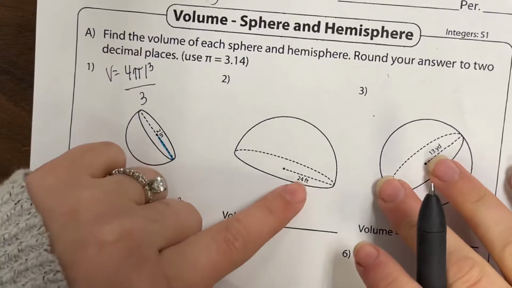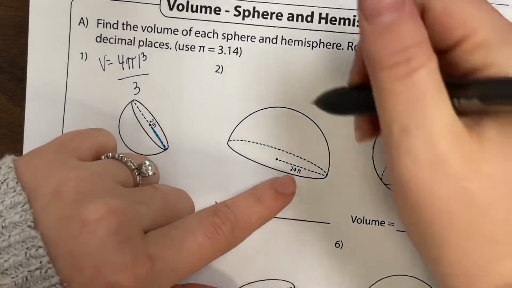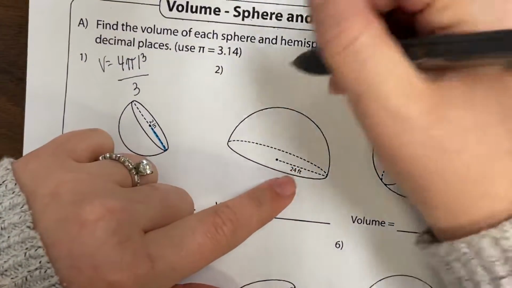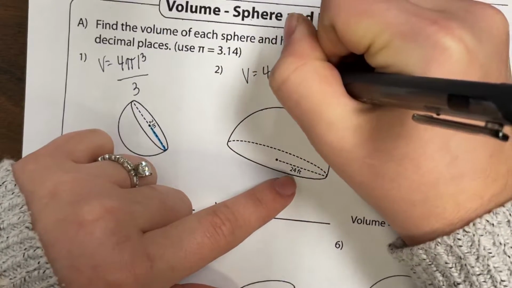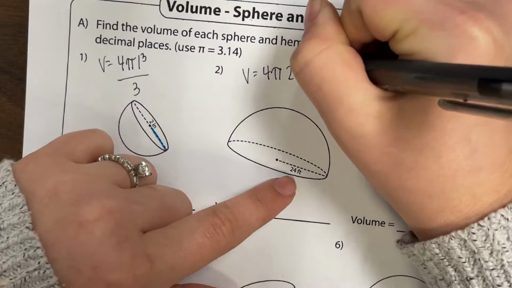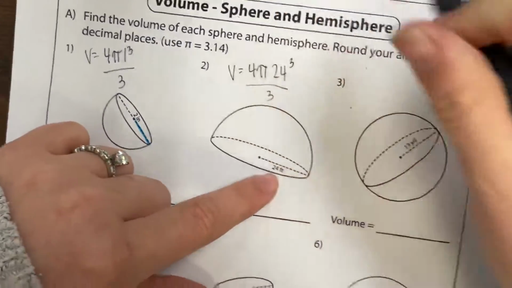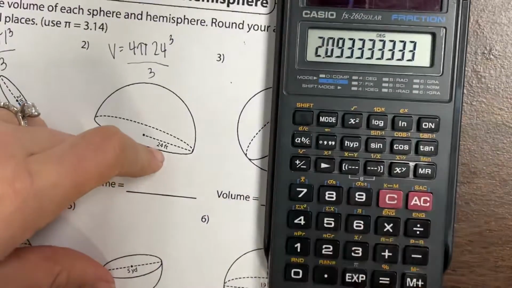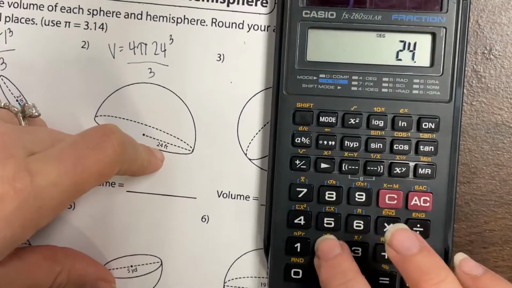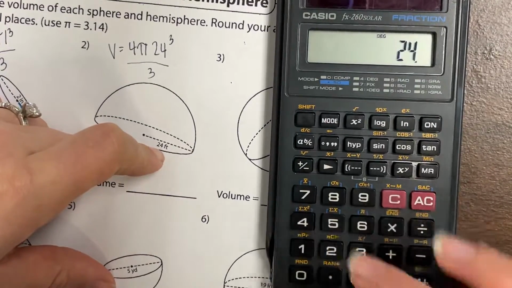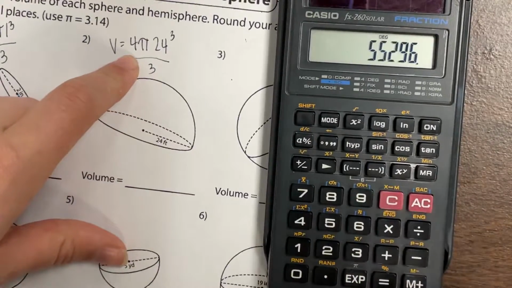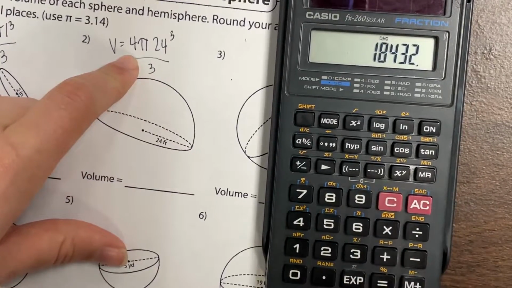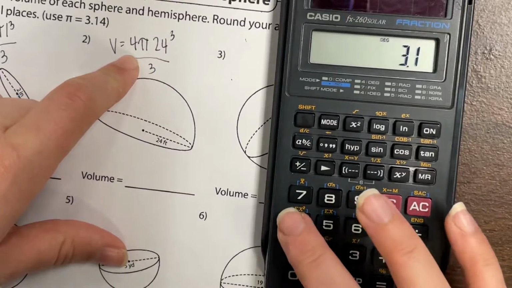All right, same thing here. This is a half a sphere, a hemisphere, but they do give us the radius, so V equals 4 pi radius, which is 24, cubed over 3. So on my calculator, I'll do 24 times 24 times 24 cubed times 4 divided by 3 times pi.